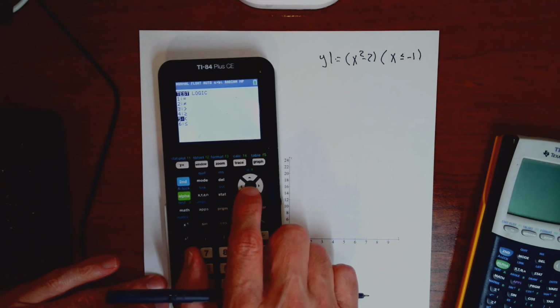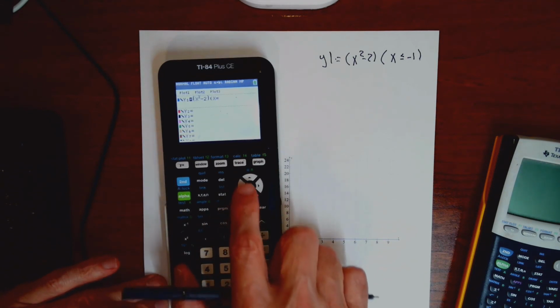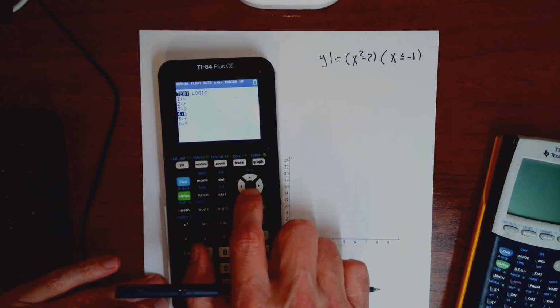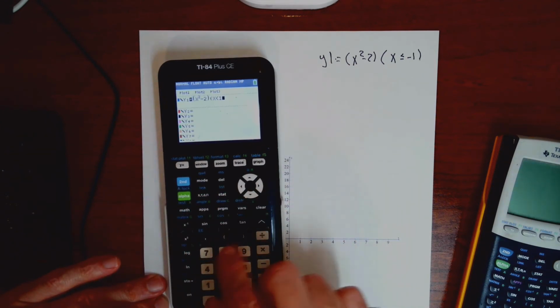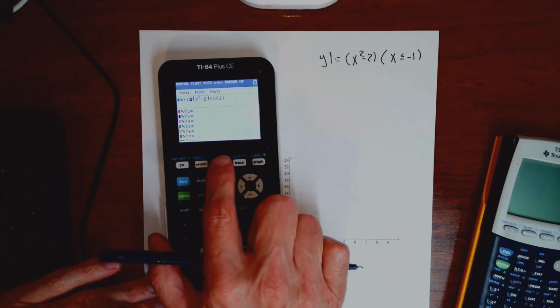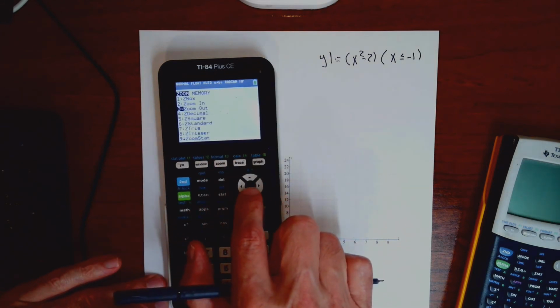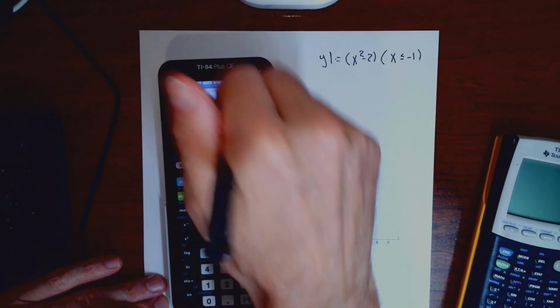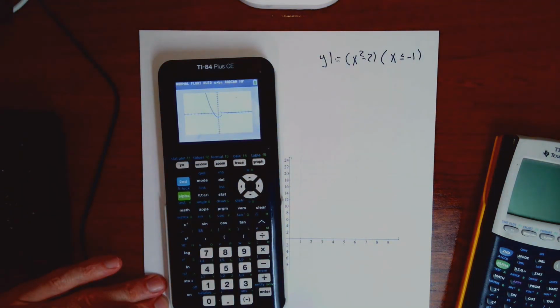If I just do less than 1, second test less than 1. If I graphed this, I might have a cruddy window right now. Let me go back to Zoom Standard. If I graphed this, I get this portion of the parabola that I want.